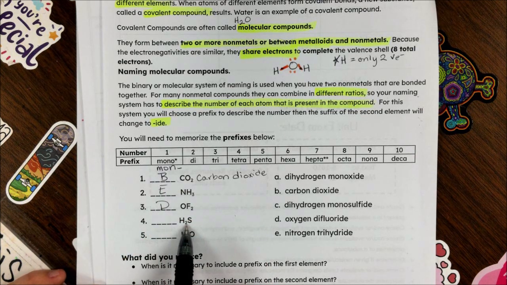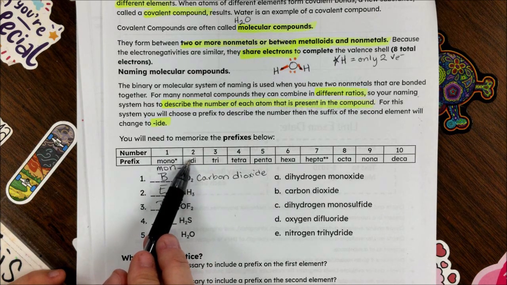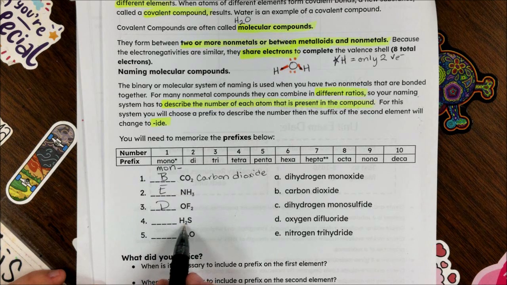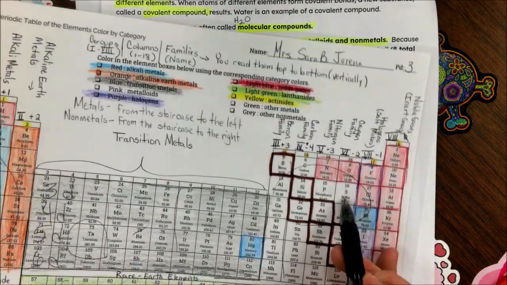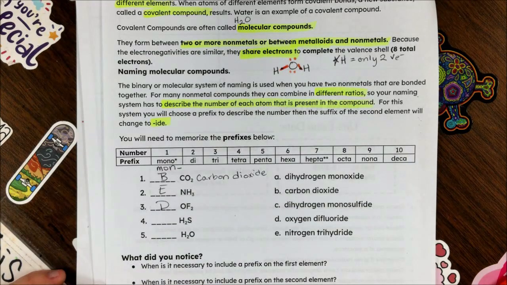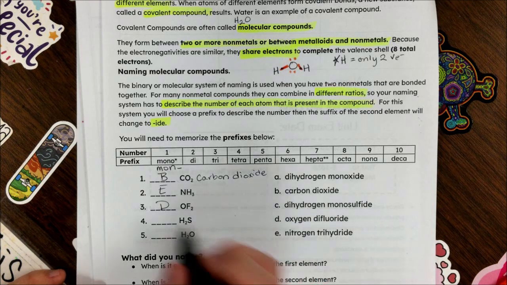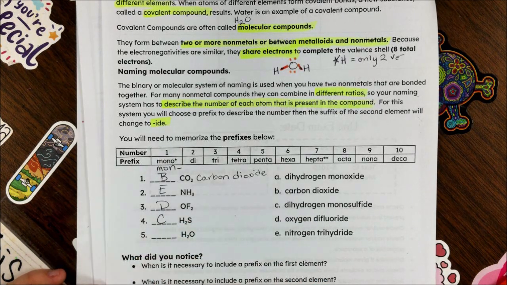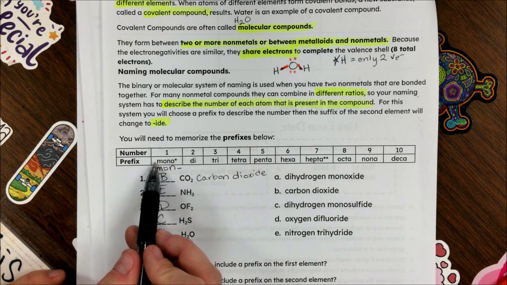Here we have 2 hydrogens. Because the first one now has 2, we are going to include the prefix for our first element. So we will have dihydrogen, and then we are going to look at how many we have here. It's an S. So we know that it is sulfur, and we only have 1 of them, so it's going to be monosulfide, because we're changing the ending to IDE. And then our last one is going to be 2 hydrogens, so dihydrogen, and then O is monoxide, because we are adding the mon part.